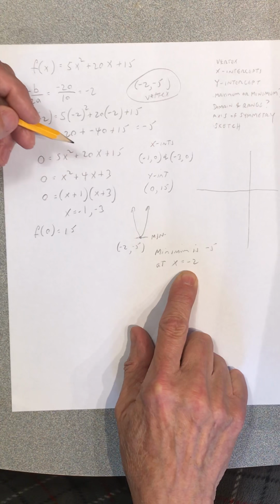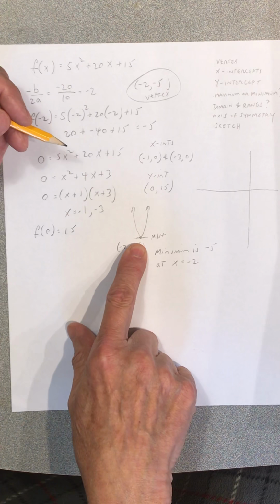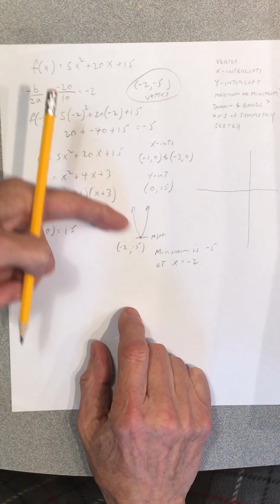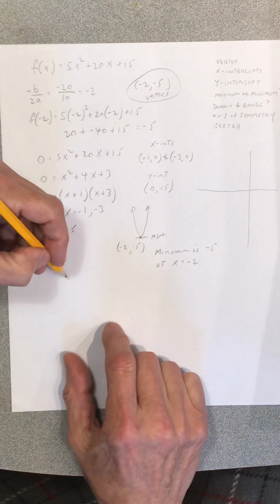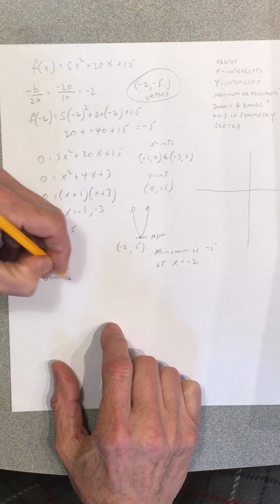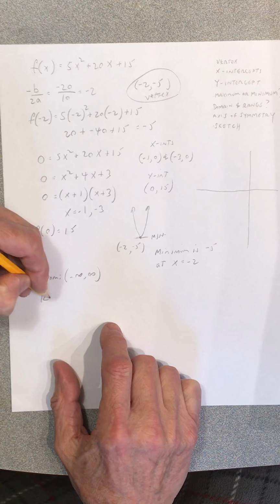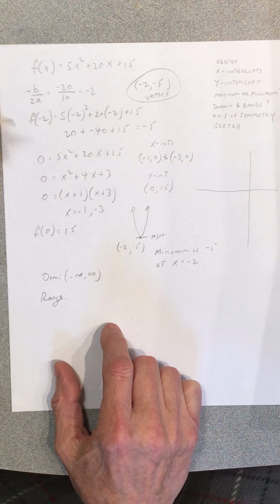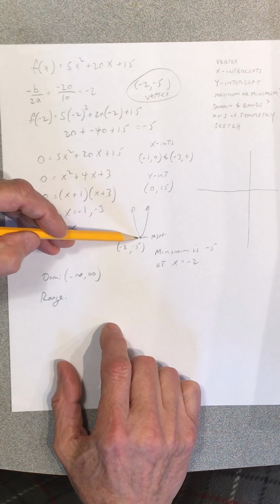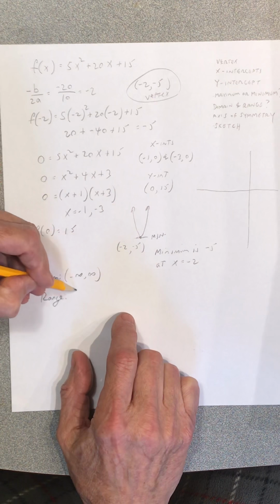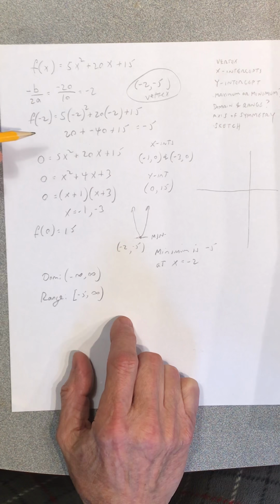Domain and range. Look at this little sloppy picture. For the domain, again, for any quadratic, it goes forever to the left, forever to the right. It doesn't skip anything. So the domain is negative to positive infinity. The range, the report of what y values do we get, well, it goes up forever, but it never goes below negative 5. So the range is negative 5 to infinity.